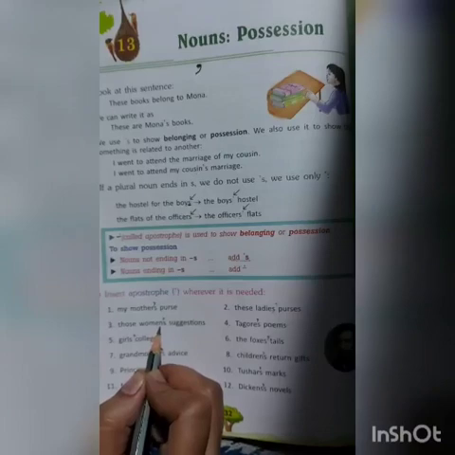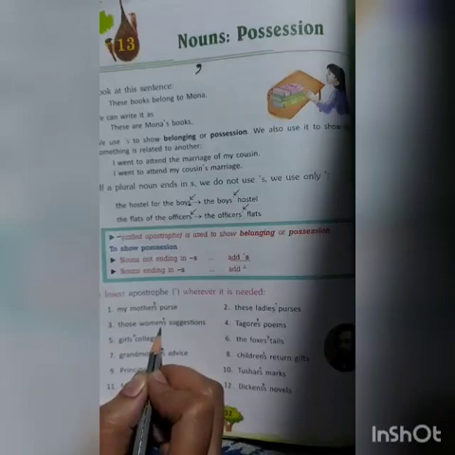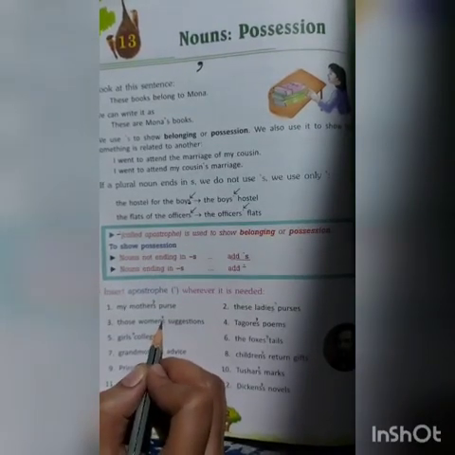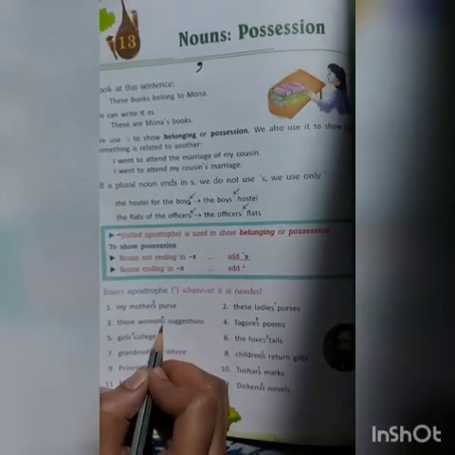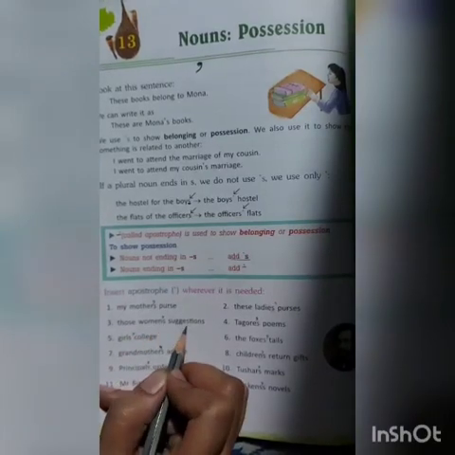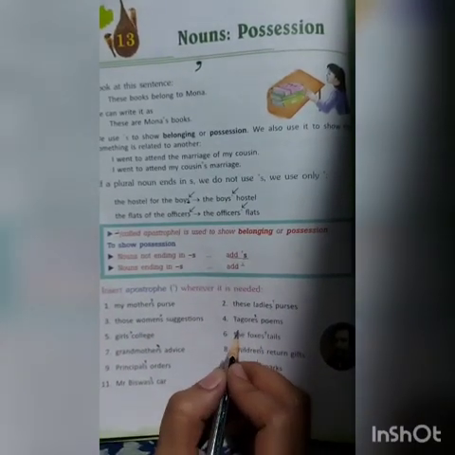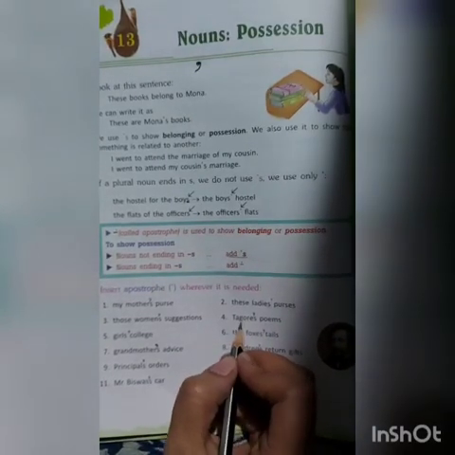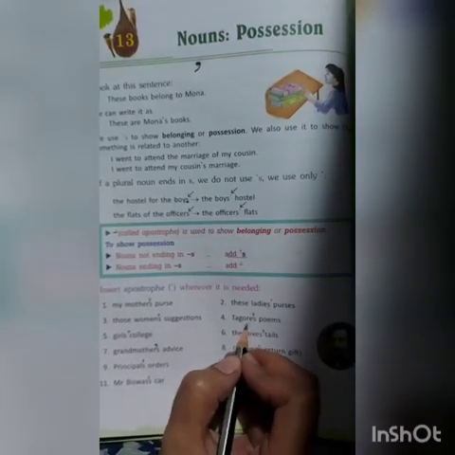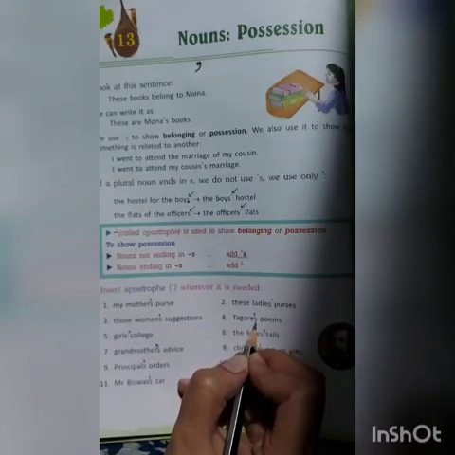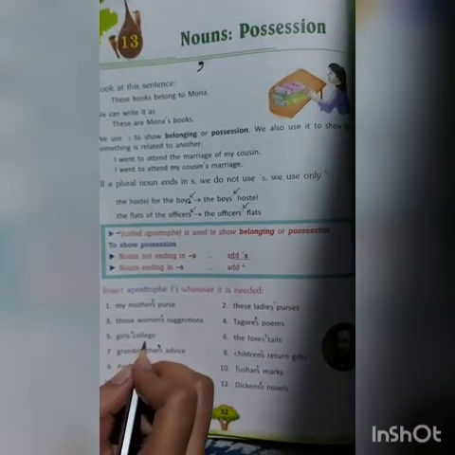Now women is also a plural noun, but it is not ending in S. So we'll put apostrophe after the word women, and then it will be followed with an S. So those women's suggestions. Next, Tagore's poems. Now, in this one, apostrophe will come after the word Tagore, followed by an S. Next, girls' college.